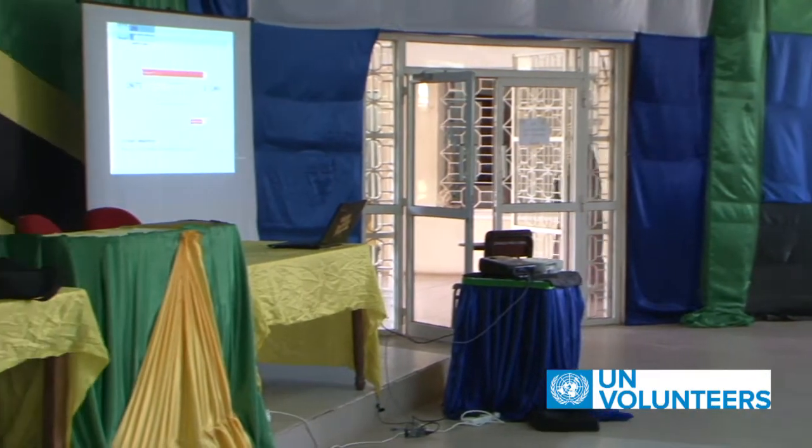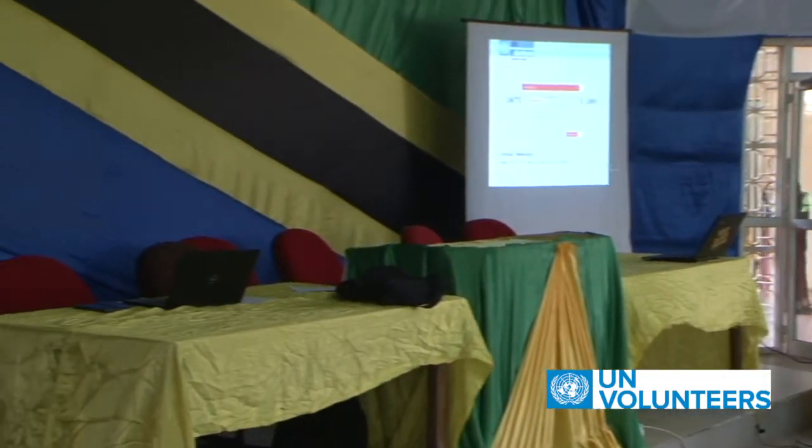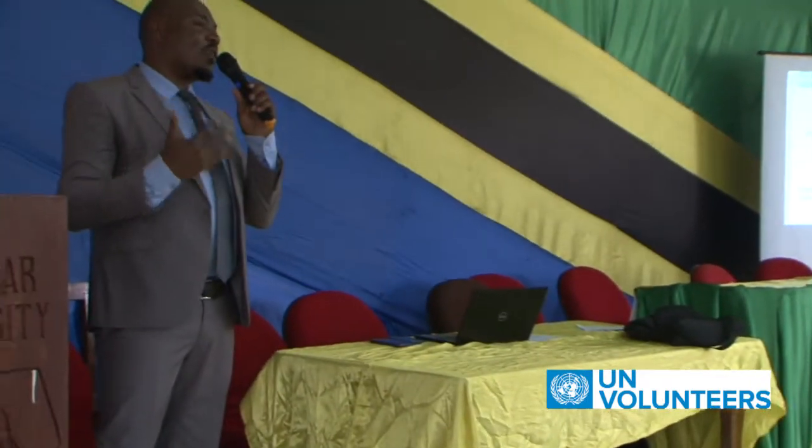The second category is the National UN Volunteer Specialists. These are nationals who are willing to offer their services within their own countries. Let's say we are Tanzanians, and we are willing to serve as UN volunteers in our own country.